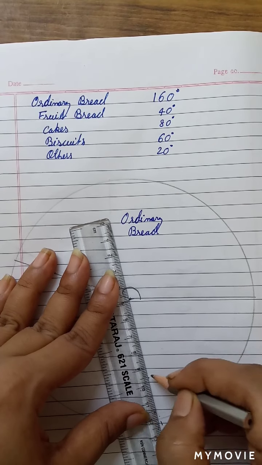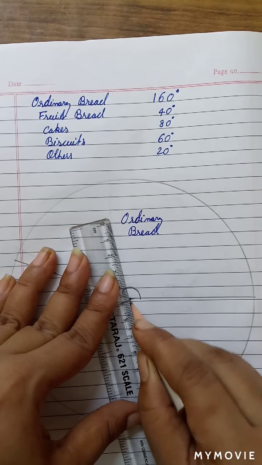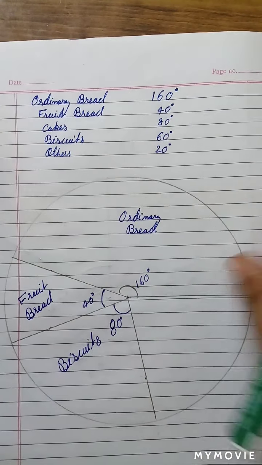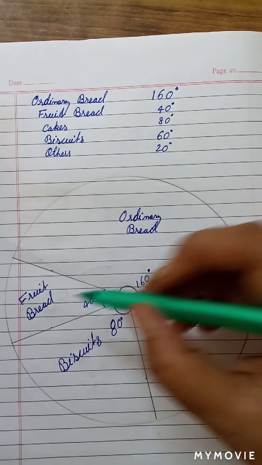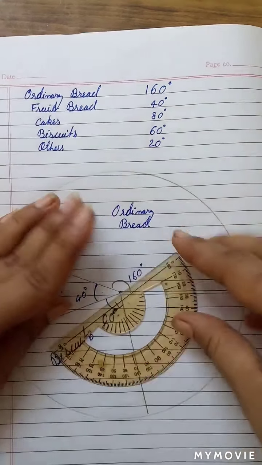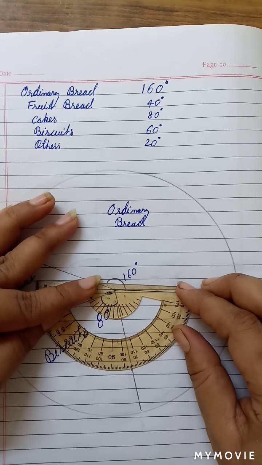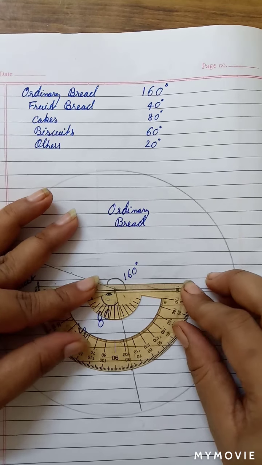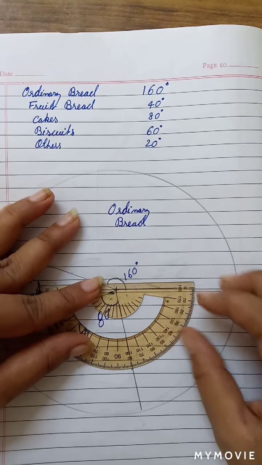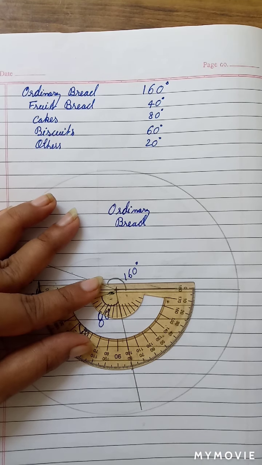Join the center of the circle and this point. So here we have sectors for ordinary bread, fruit bread, and biscuits. The remaining part that is left behind is 80 degrees.